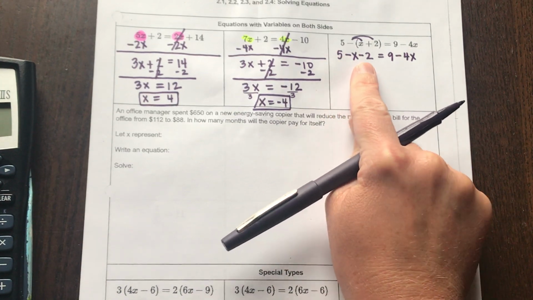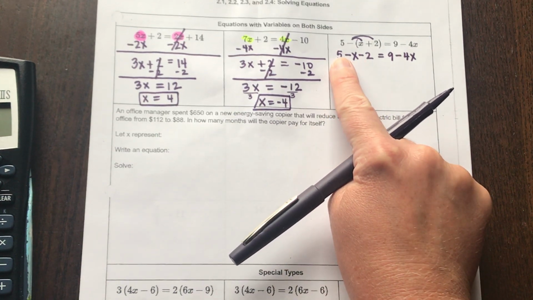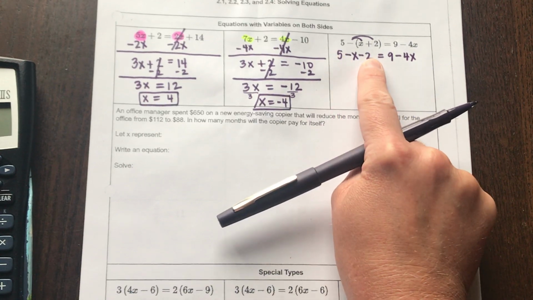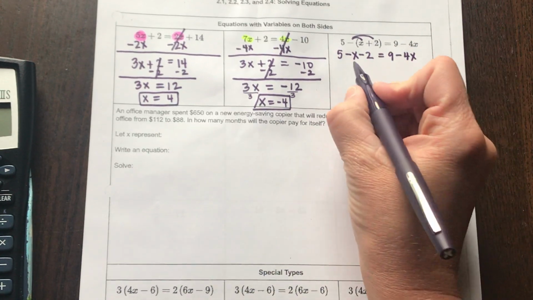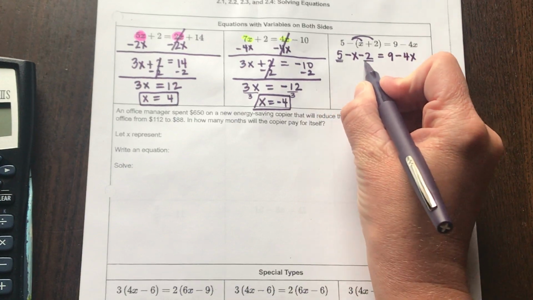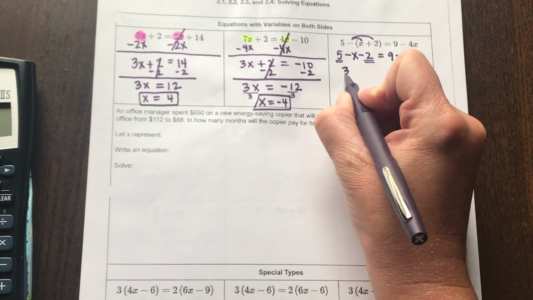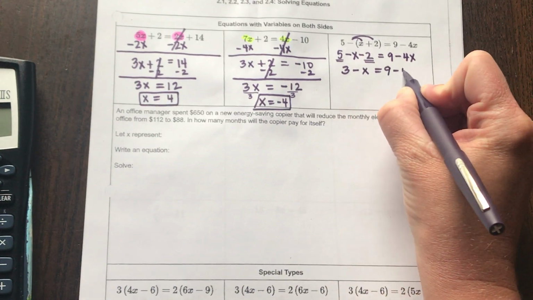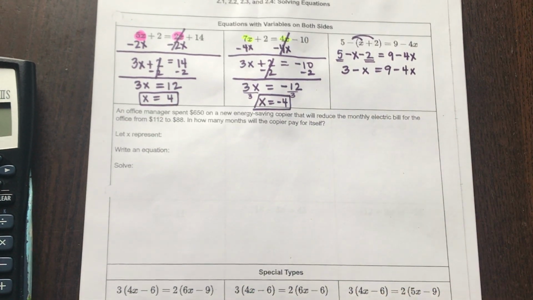On the left side of my equation, I have two terms that I can combine, the number 5 and the number negative 2. If I combine these two terms, I will have 3 minus x equal to 9 minus 4x.